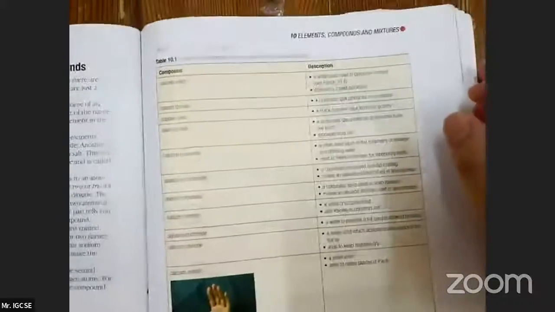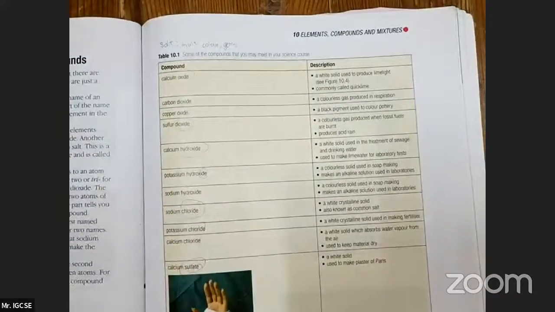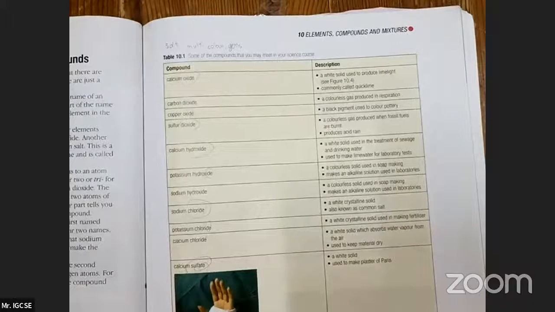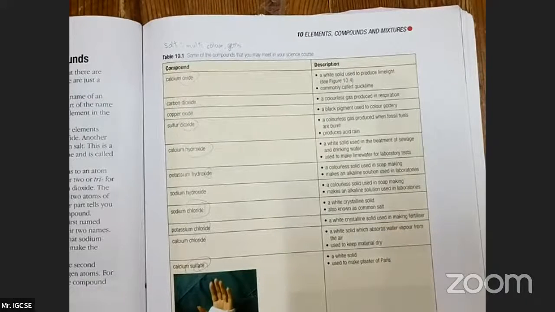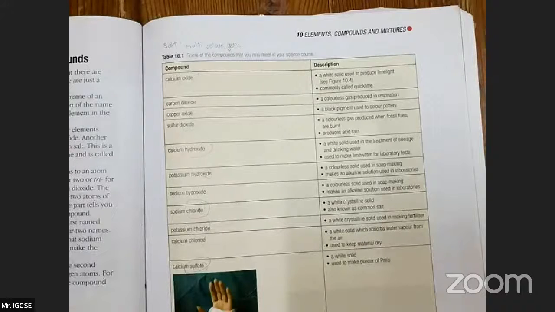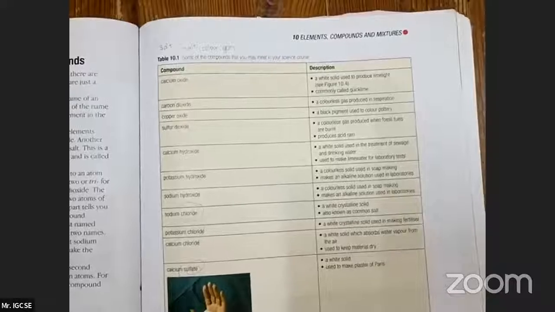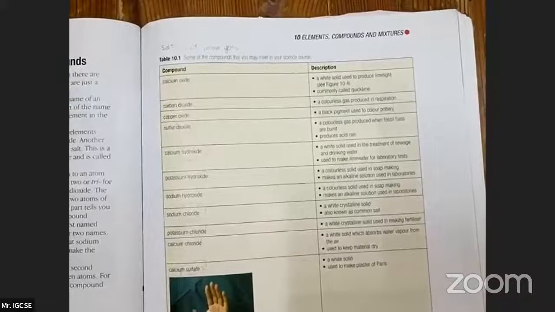So you see here, calcium oxide is a white solid that produces limelight, quicklime. Carbon dioxide, a colorless gas. Copper oxide, a black pigment used to color pottery. Sulfur dioxide, a poisonous, colorless gas that produces acid rain.